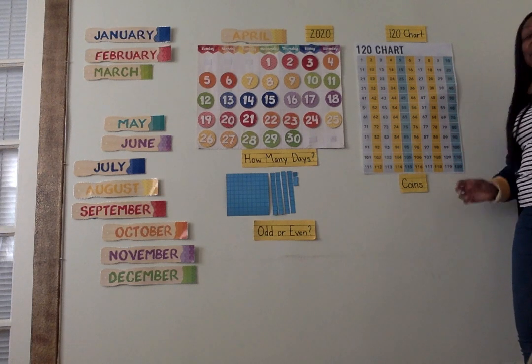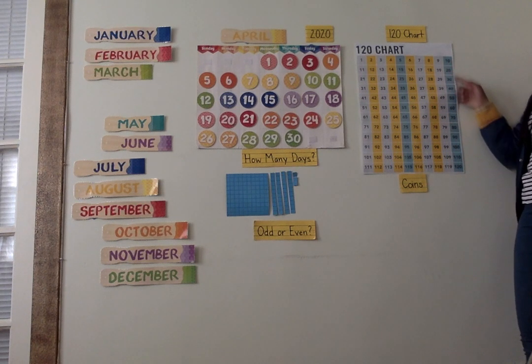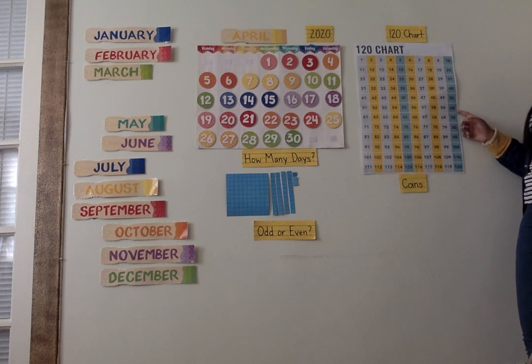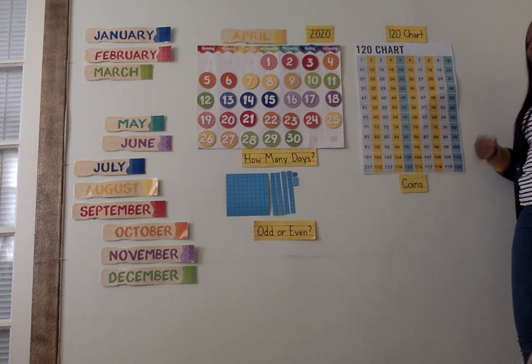Let's see if we can sound even better counting by 10s. Count by 10s, get ready. 10, 20, 30, 40, 50, 60, 70, 80, 90, 100, 110, 120. You all sounded so good counting by 10s too.